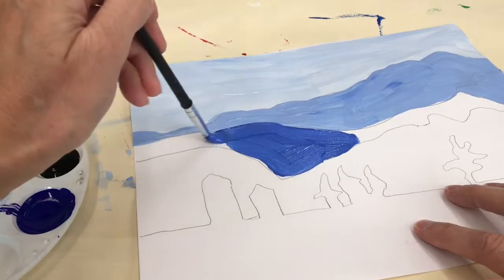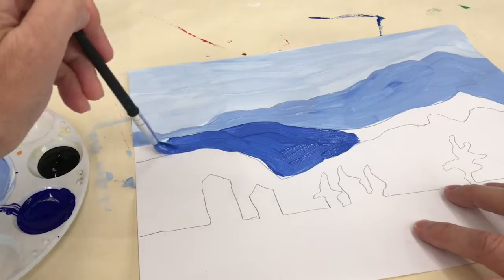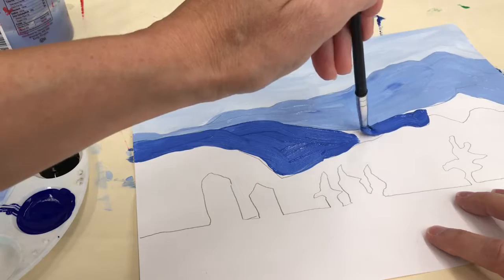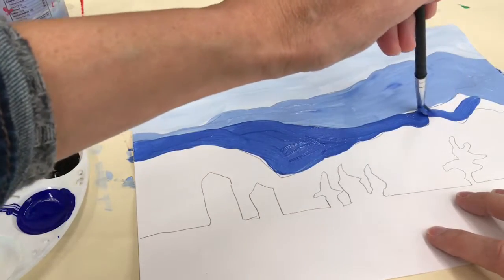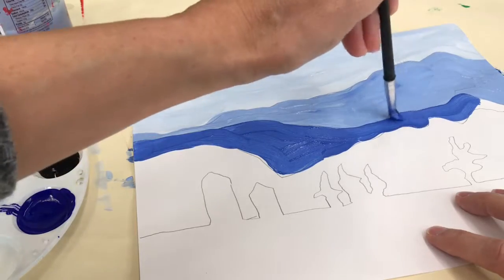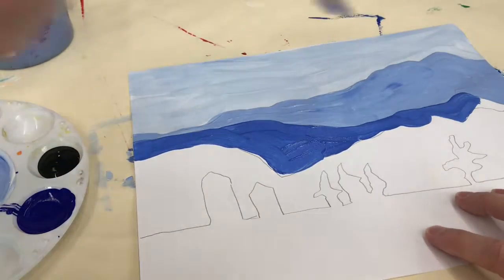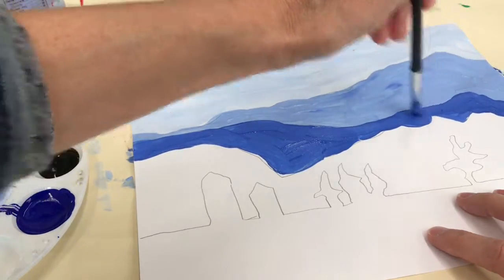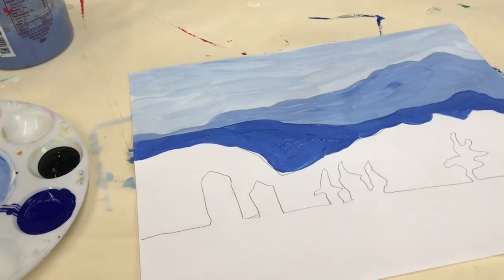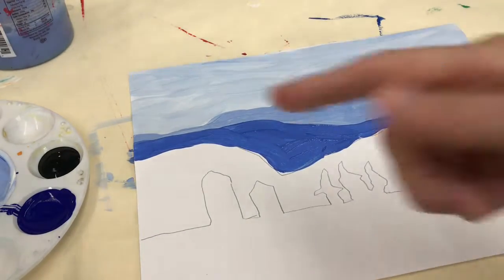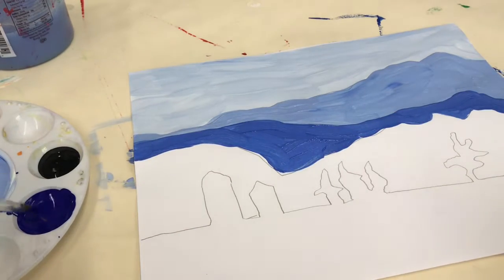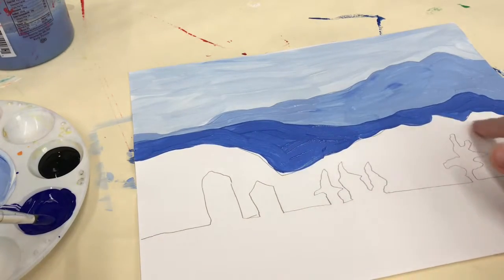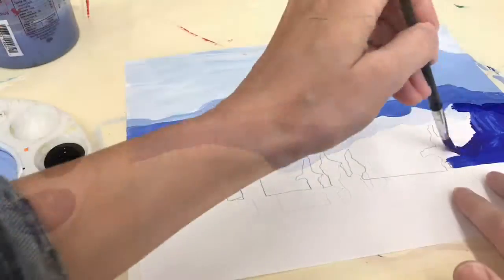This is still a tint because it is still the color of your choice plus white. So it's still a tint. There we go. The next layer is just going to be the color that you chose, straight, no mixing. So for this layer, it'll just be blue. That's going to go behind these details here, behind the buildings and those trees.